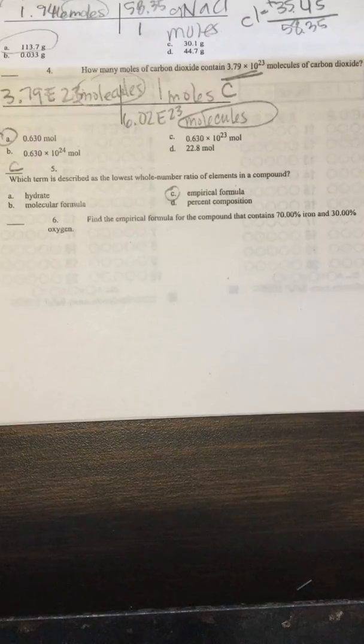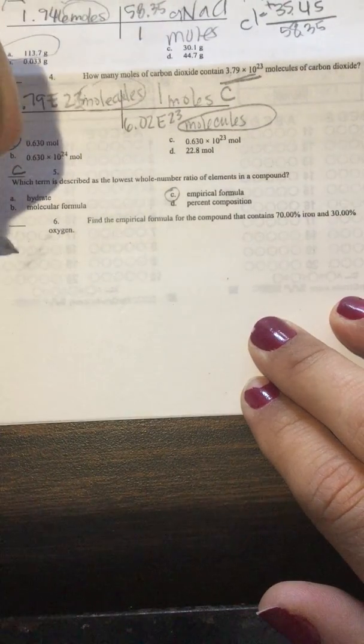Number 6, find the empirical formula for the compound that's 70% iron, 30% oxygen. Again, those percents are the grams. So just change grams to moles.